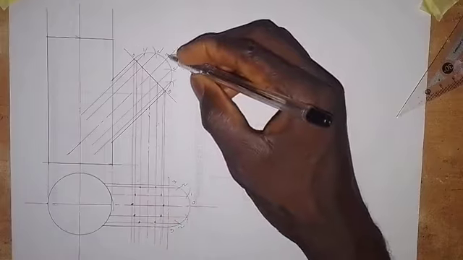Okay, next is 3, so coming down here, it intersects this horizontal line 3 at this point, and it also intersects here at this point. So we have the points now.